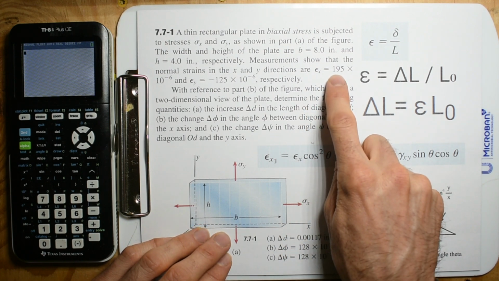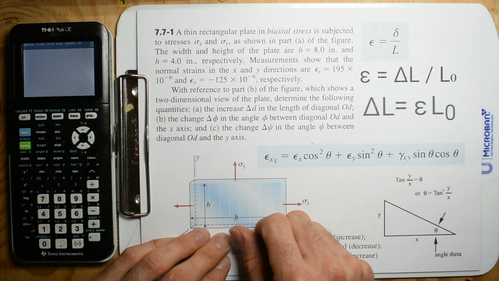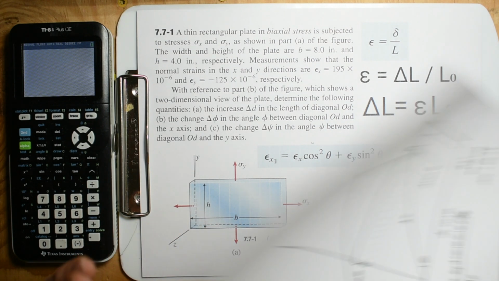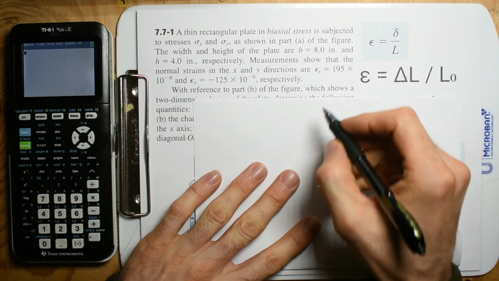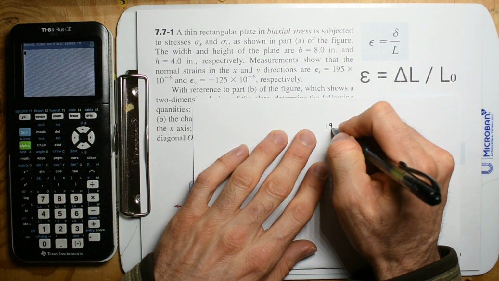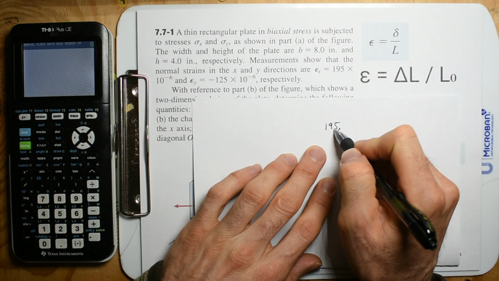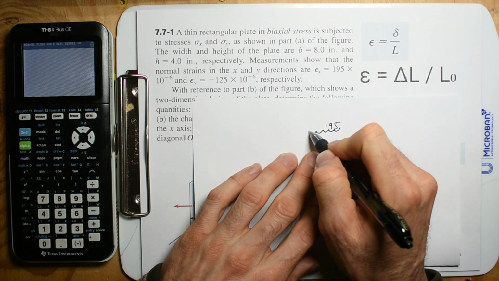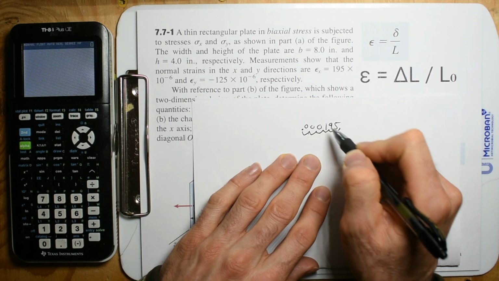We have 195 times 10 to the negative 6. Just to show you, this number is 195, but it's 10 to the negative 6. So we're going to go 1, 2, 3, 4, 5, 6, put the decimal place, and then fill in these little cradles with 0.